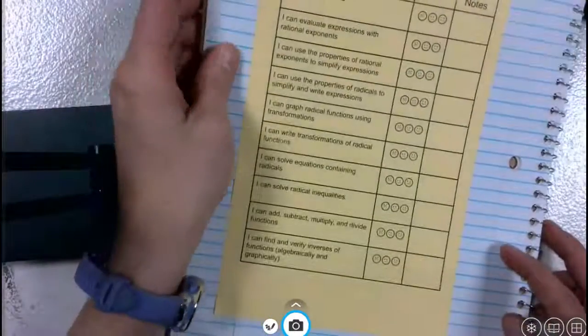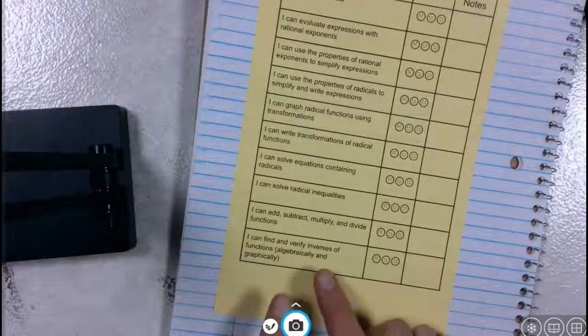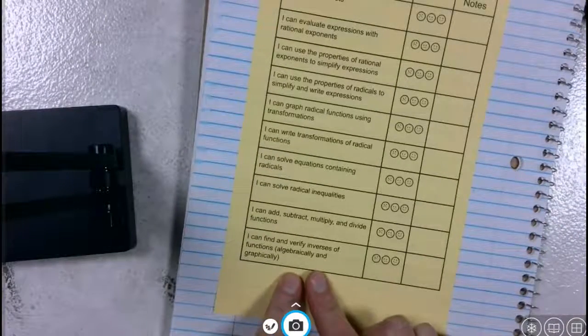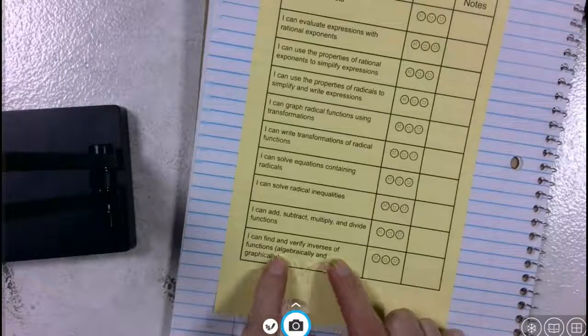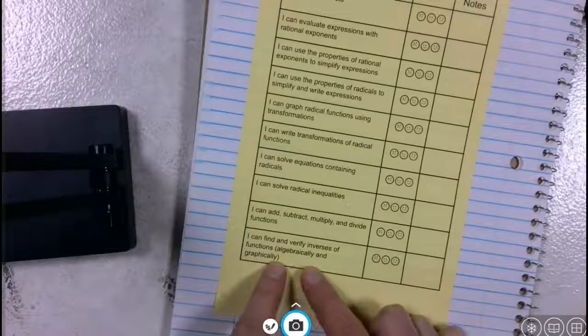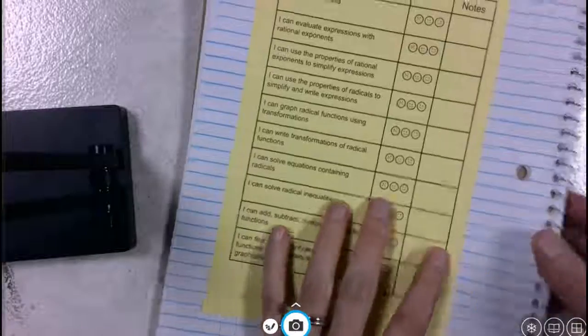So we always want to start with our learning targets. In my notebook, you'll see here's our learning targets, and down here at the very bottom, this is our last learning target of our whole chapter. So I can find and verify inverses of functions both algebraically and graphically. That's what we're really going to be doing.